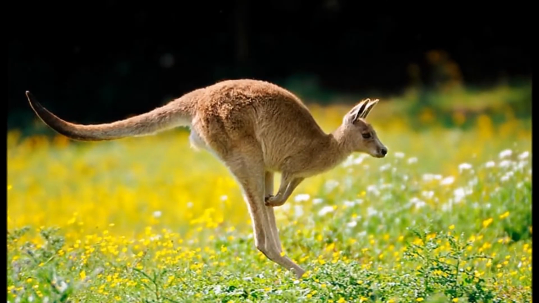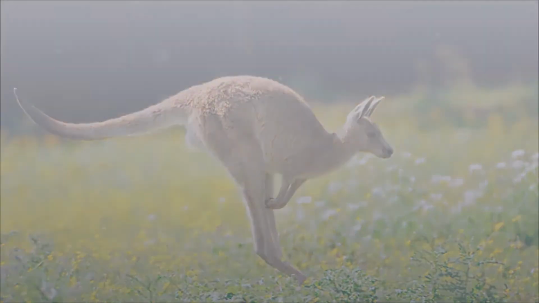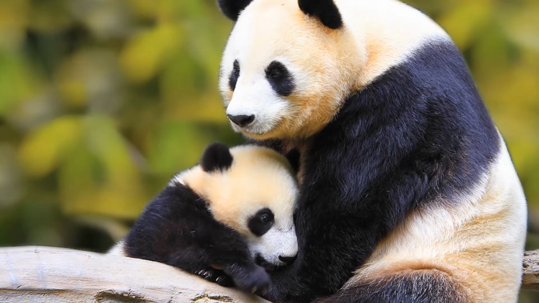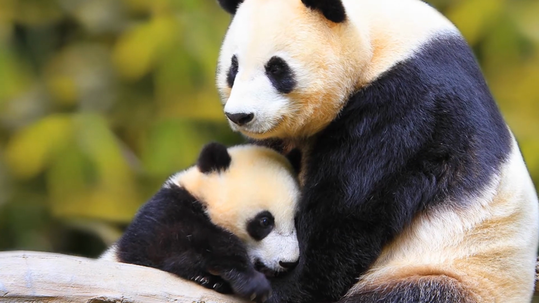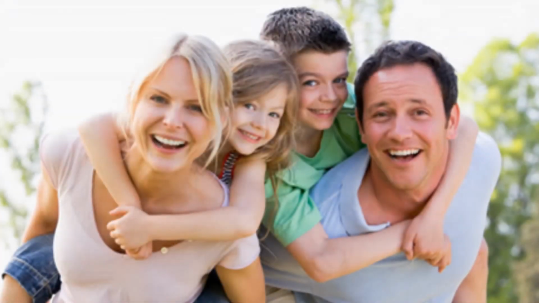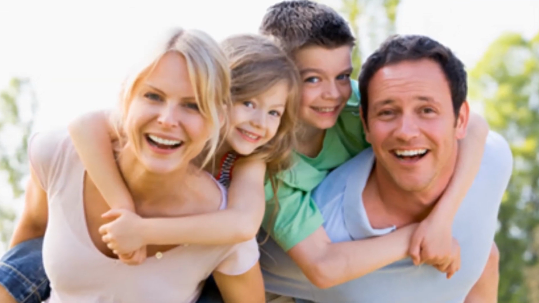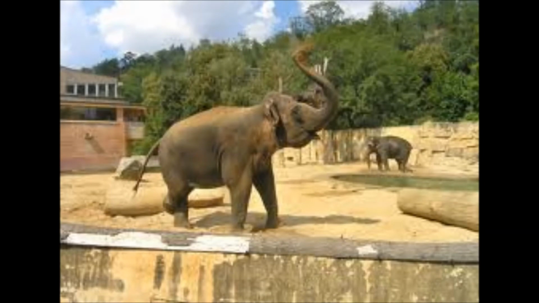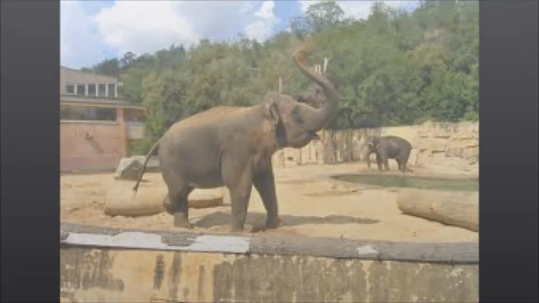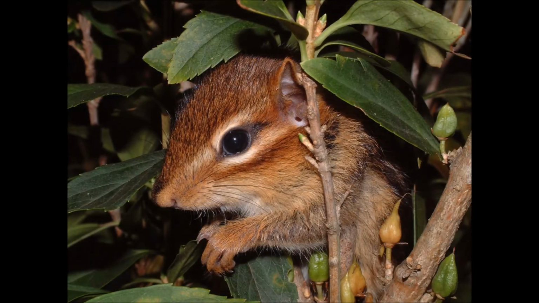Mammals give birth to live young, and their mothers nurse them with milk until they are able to eat food. You may have seen this with mammals and their babies, including humans, who are also mammals. Mammals vary in size, ranging from large mammals such as the elephant to small animals such as a mouse.